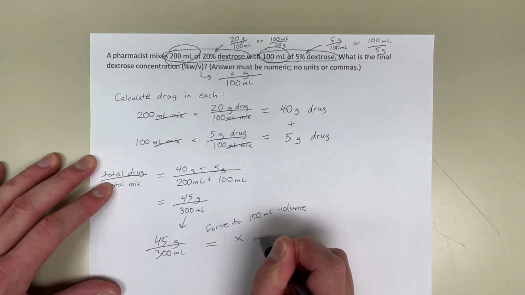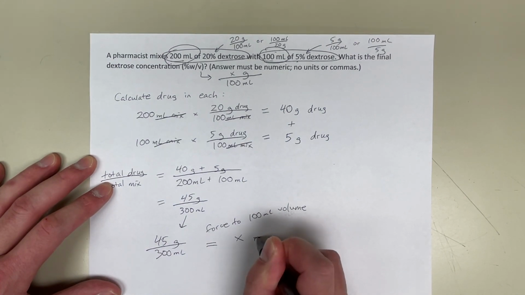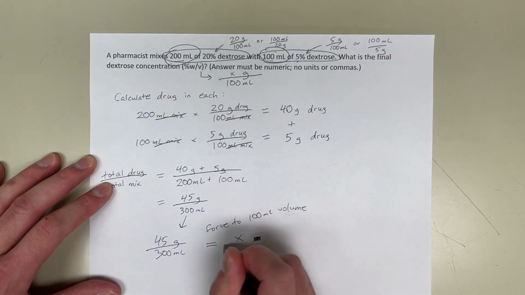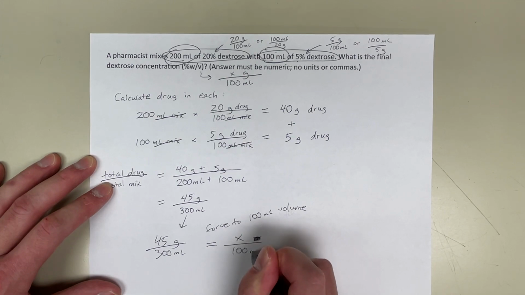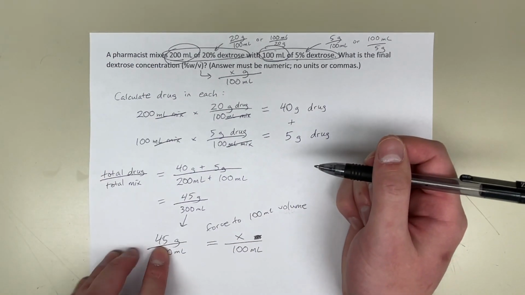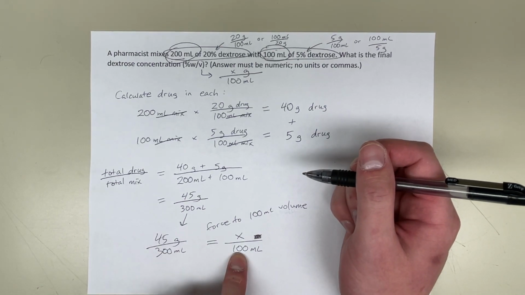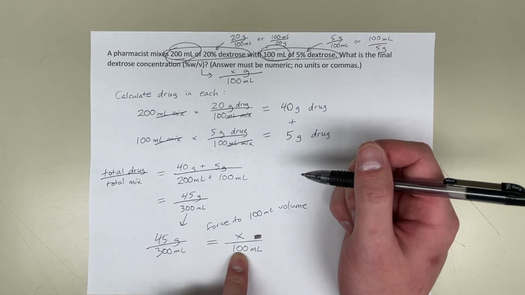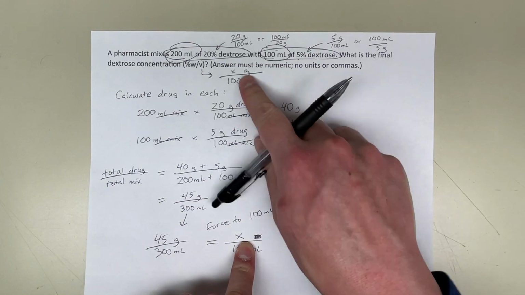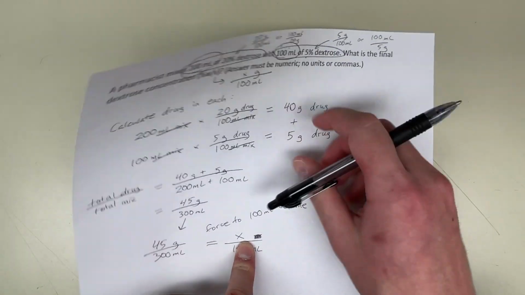So X number of grams over 100 milliliters. I set this proportion, 45 grams over 300 milliliters, and I want to convert this to 100 milliliters total volume because I want to calculate my percent strength.